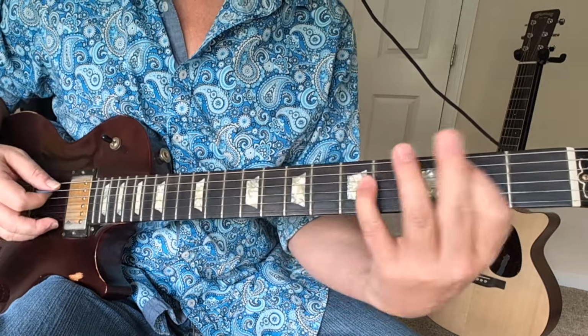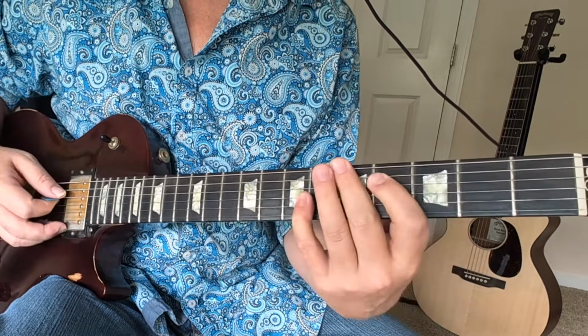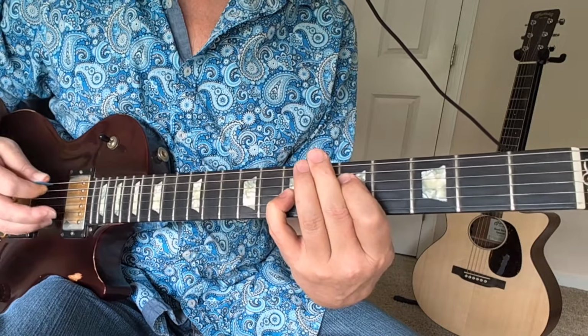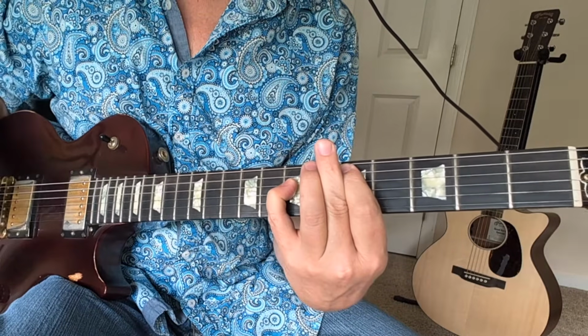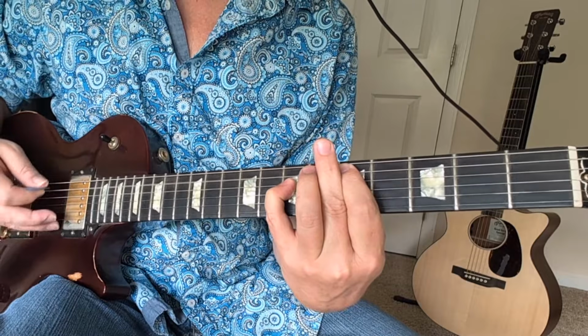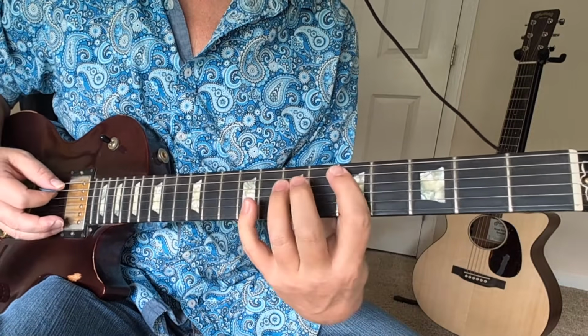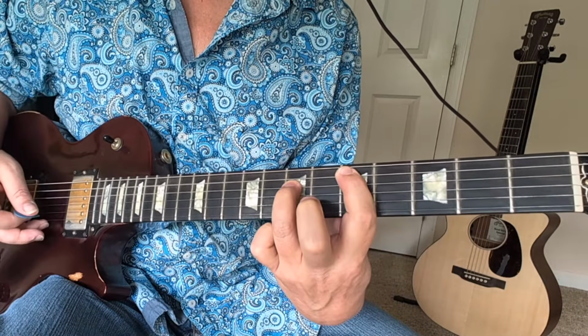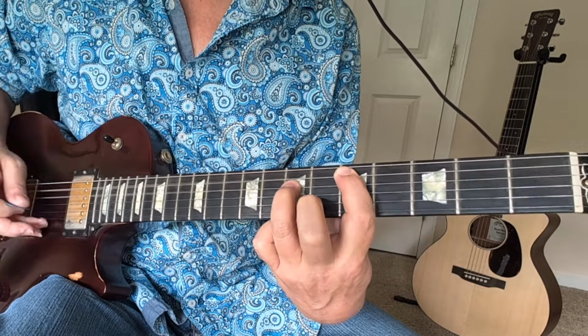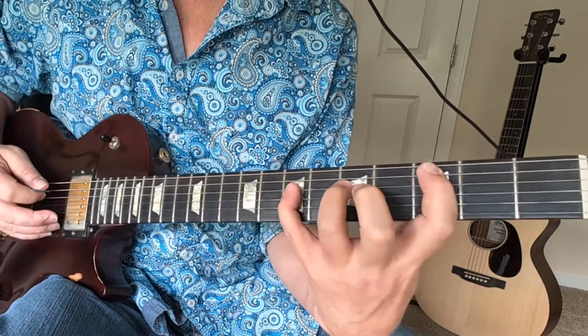B to C. F sharp G, C sharp to D. Okay, so we're going to get into a 1, 2, 3, 4, 1, 2, 3. Now we're going to get into one of these boogie things.